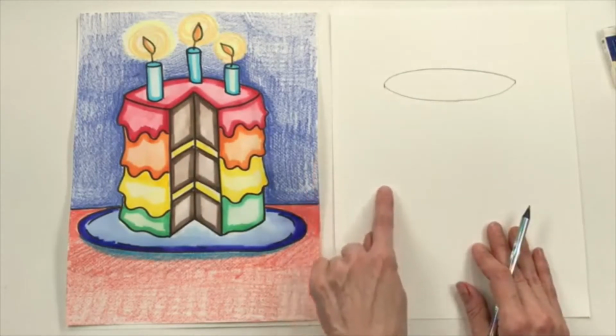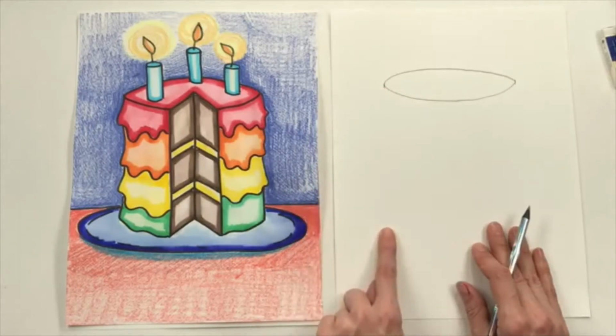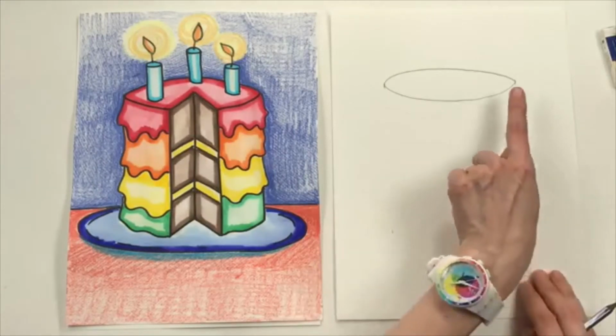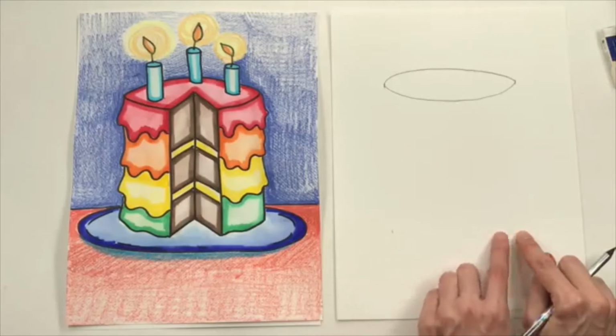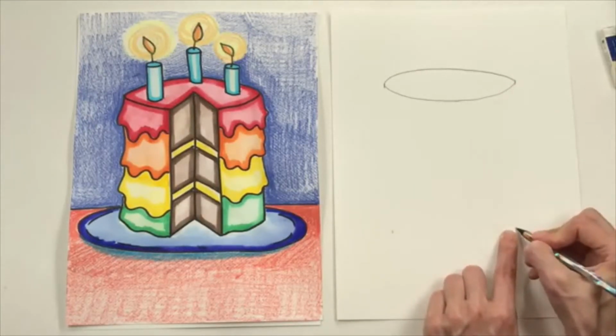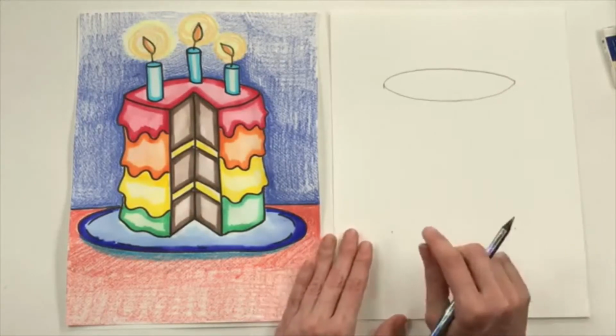I think, let's see, I want it to be about this long. I just pulled my finger straight down in a vertical line, put a little dot there, and then I want this one to be the same line that goes over and down. So I just made it as wide and I made a vertical line. And now I'll repeat the process.